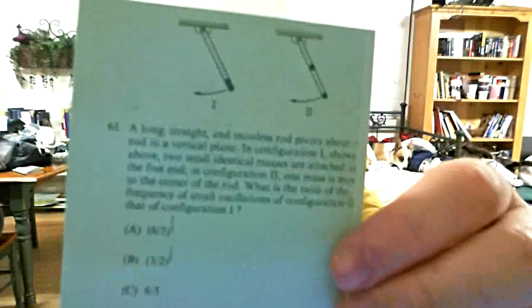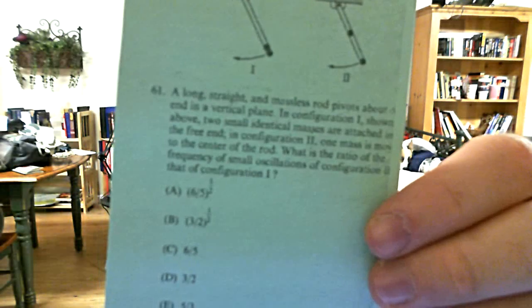Hey there, this is another edition of Kung Fu Physics where we're currently working our way through practice physics GRE problems, one at a time. The one I want to look at today is a mechanics problem. It's number 61 off of the 1992 exam. Looks like that.